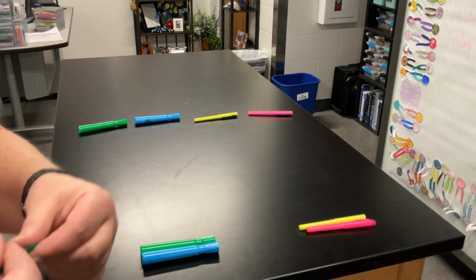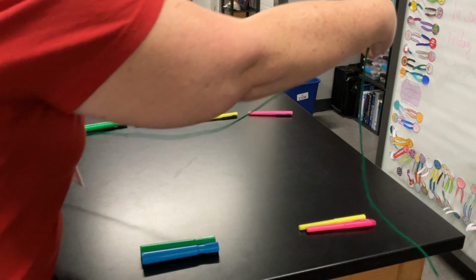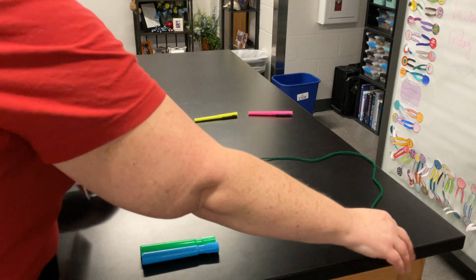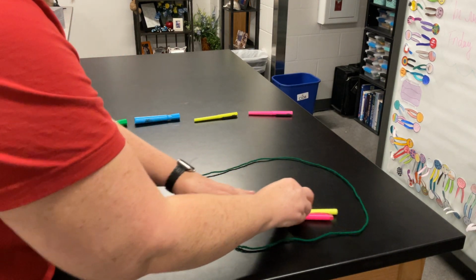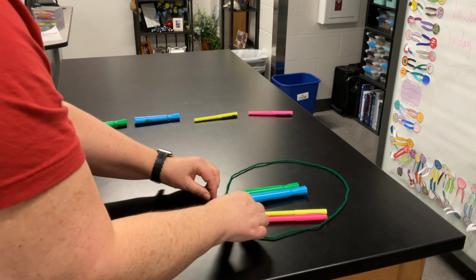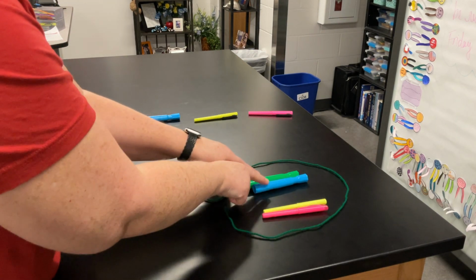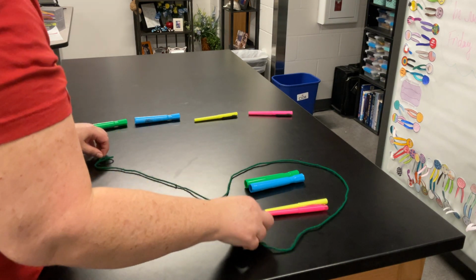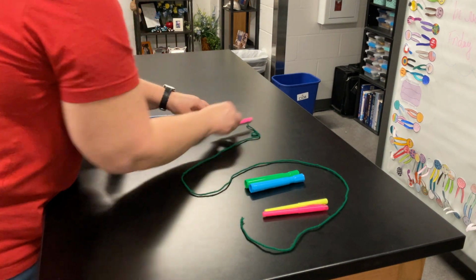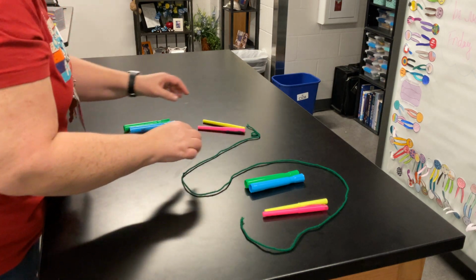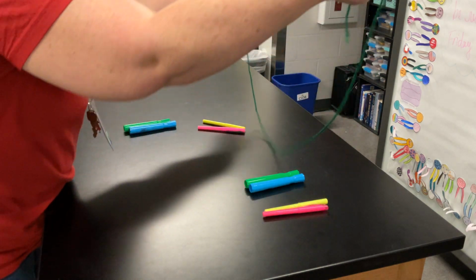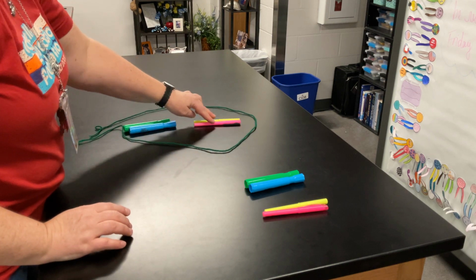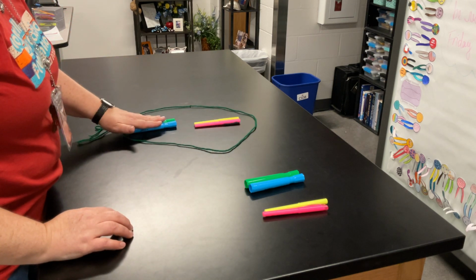I'm going to use the string again to divide my cells. So now I've got 2 different cells here. In this cell, we've got those 2 homologous chromosomes. Over here, we've got our other cell. I didn't get 2 strings, I'm sorry, so now we have this string over here. We still have our homologous chromosomes, homologous chromosomes.